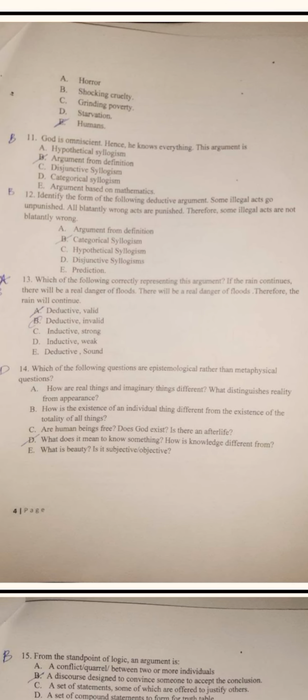Categorical syllogism is a syllogism in which the statements begin with one of the words all, none, and some. Such kinds of words are categorical syllogism. By the way, a syllogism is an argument consisting of exactly two premises and one conclusion.